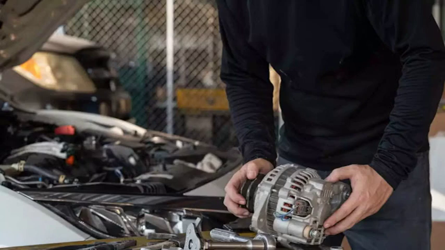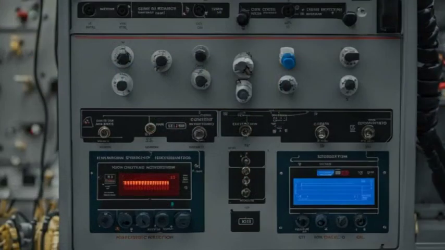Hey everyone, in this video we're going to be diving into fault code P0622, generator field/terminal circuit F. This code can be a bit of a head scratcher, so I'm going to break it down for you in a way that's easy to understand. We'll talk about what the code means, what can cause it, and how to diagnose and fix it. So, whether you're a seasoned mechanic or just starting out, this video is for you.